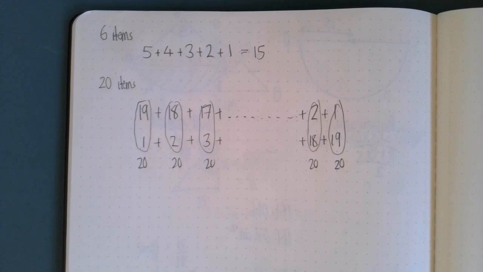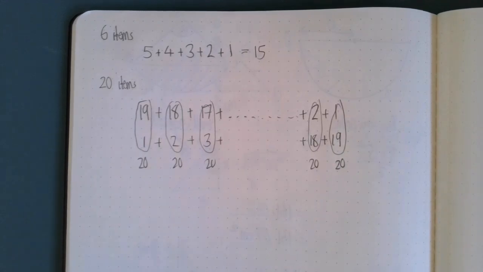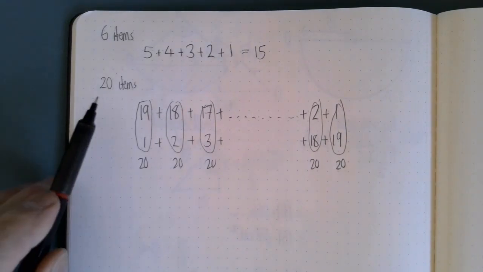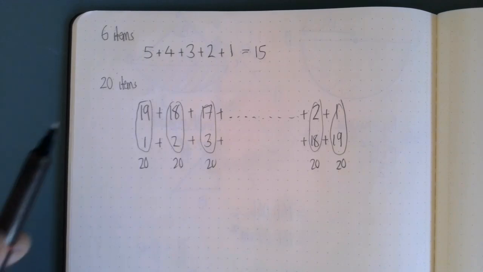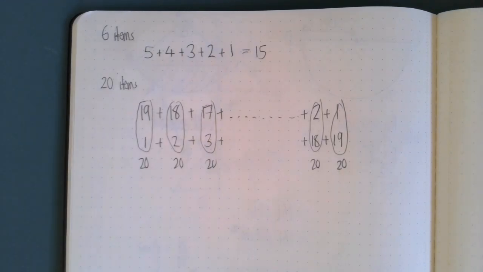Okay, so I'm going to pause at this point. Your task is to tell me, for 6 items, it took 15 comparisons. What's the worst case scenario for 20 items? Can you use what we've done there to tell me how many comparisons you would need? And then can you extrapolate that for n items? Pause and have a go.